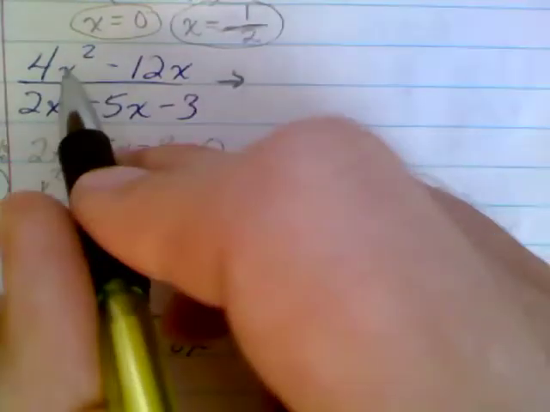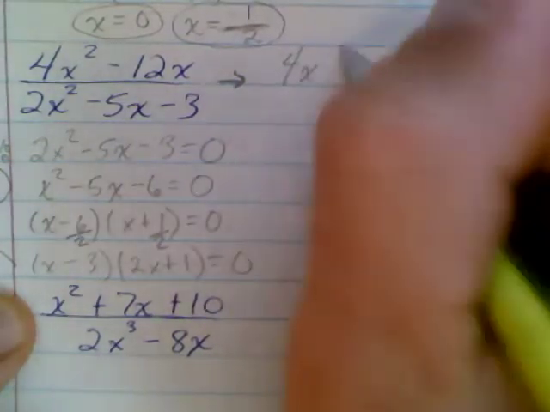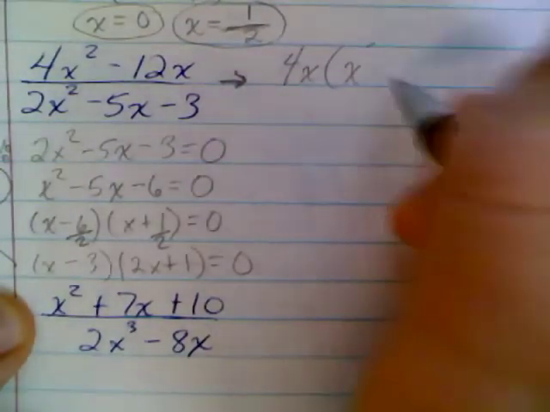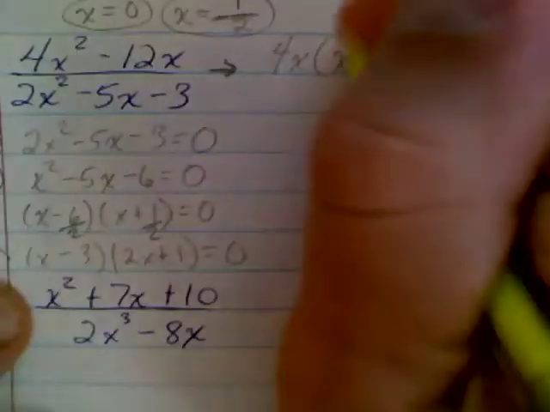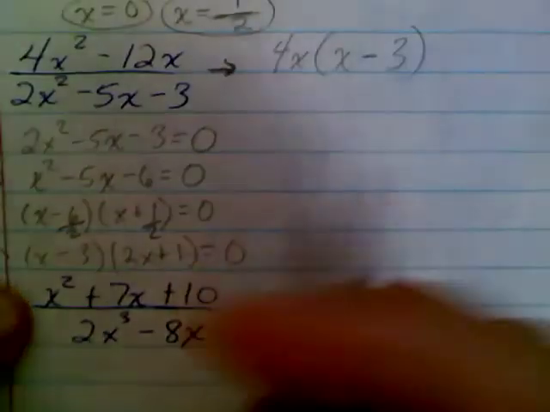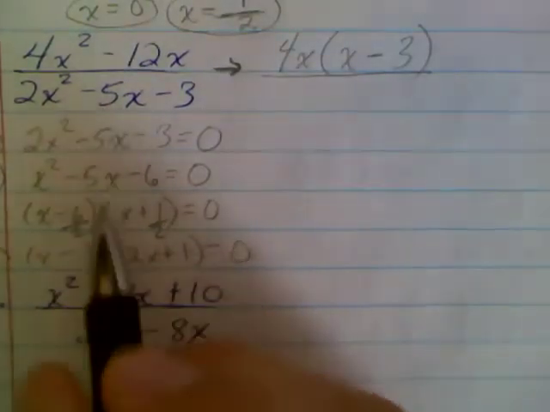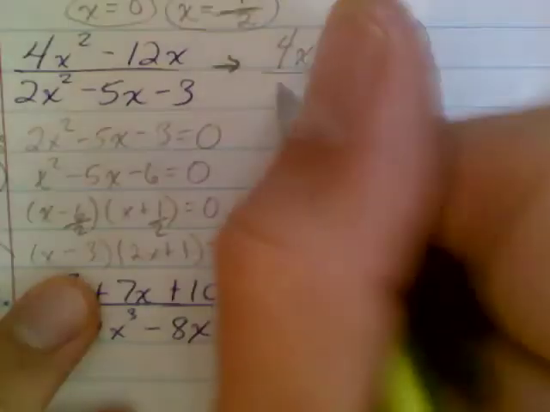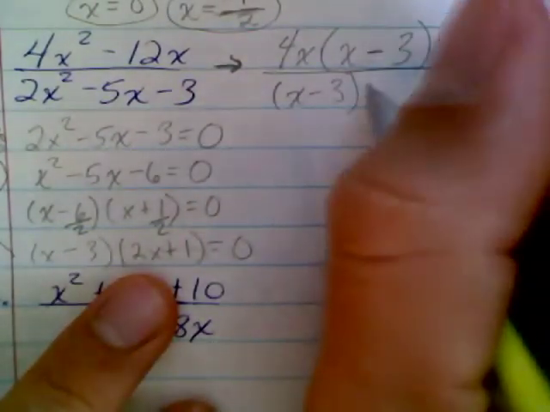Okay, we take a 4x out. We're left with x minus 3. And then I've already factored the bottom into (x minus 3)(2x plus 1).